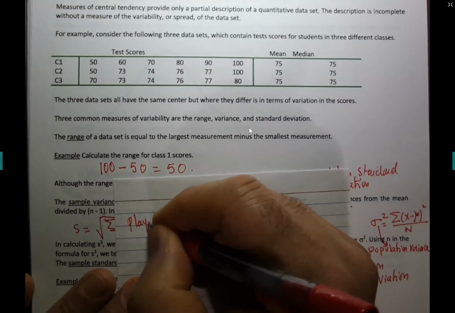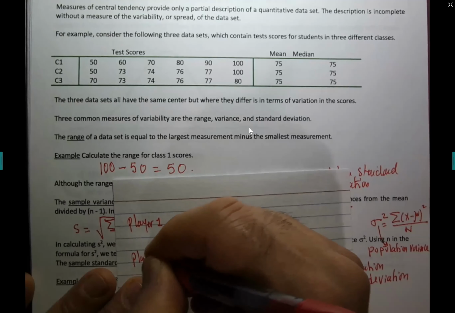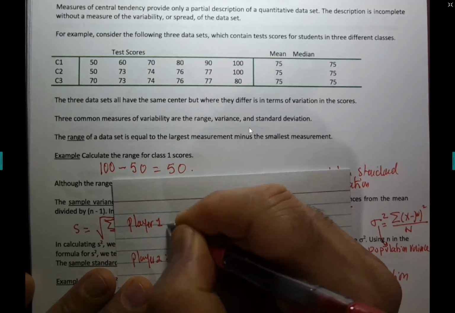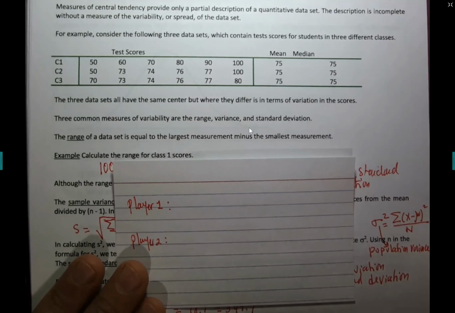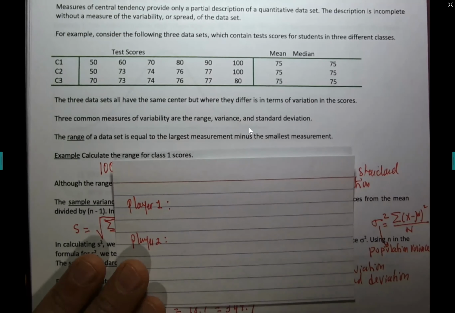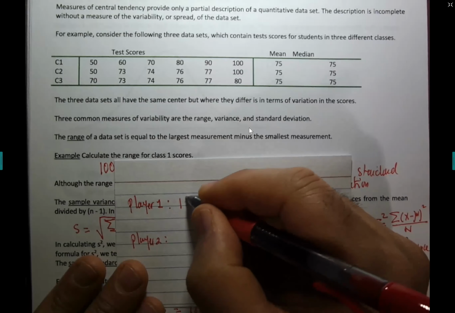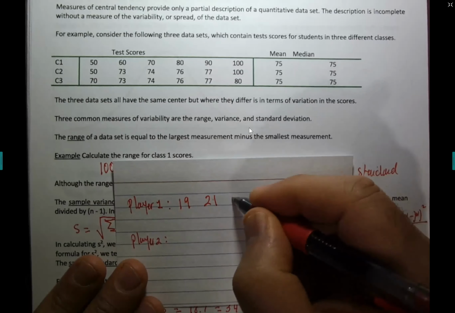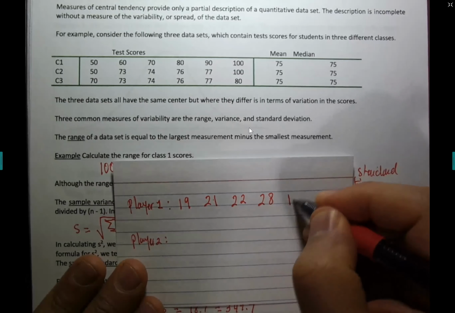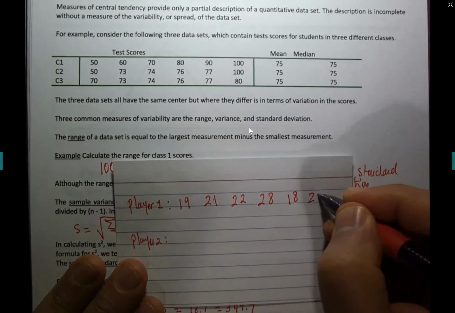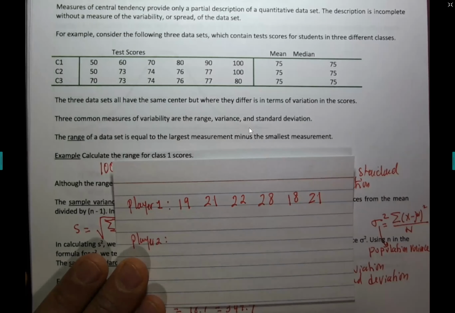Player one and player two. But before you interviewed them, you checked their playing records, their scoring records. So you looked at the last 6 games of player one and how many points this player scored, and you got the following: 19 points, 21 points, 22 points, 28 points, 18 points, 21 points. That's player one.